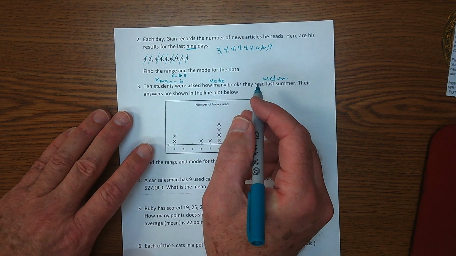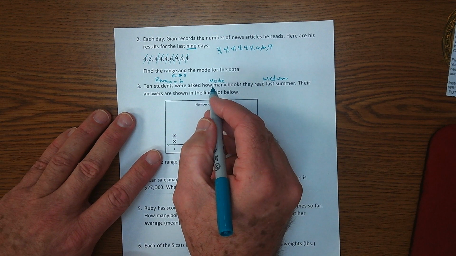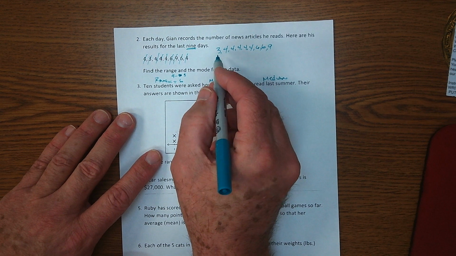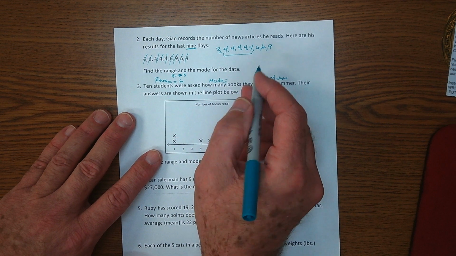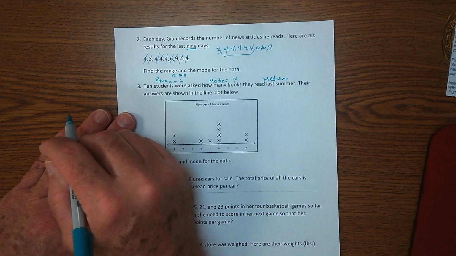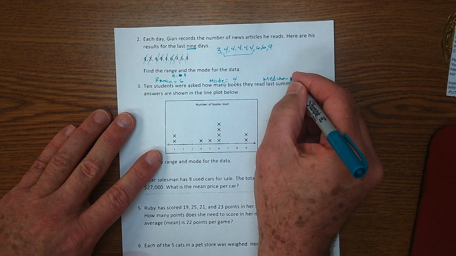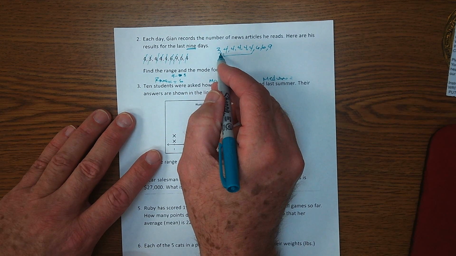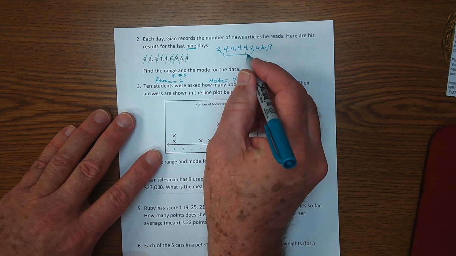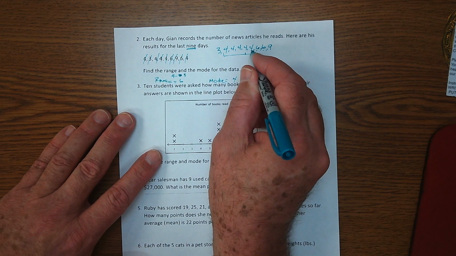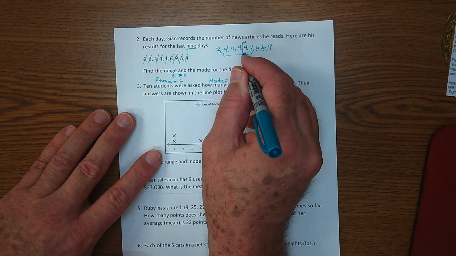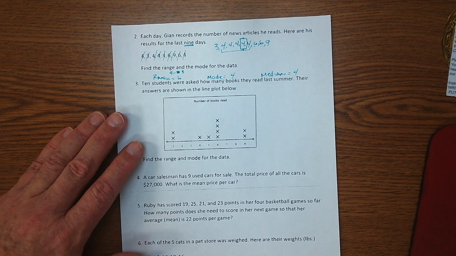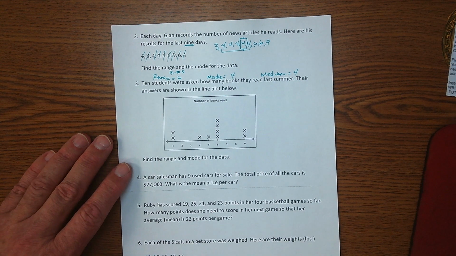My brain's going faster than my hand is. My mode, the one that occurs most often, would be the 4s, there's my mode, occurs 5 times each. And my median, because we're looking at 9 numbers, so 1, 2, 3, 4, 5, the 5th data is my median, so my median is right there, is 4.